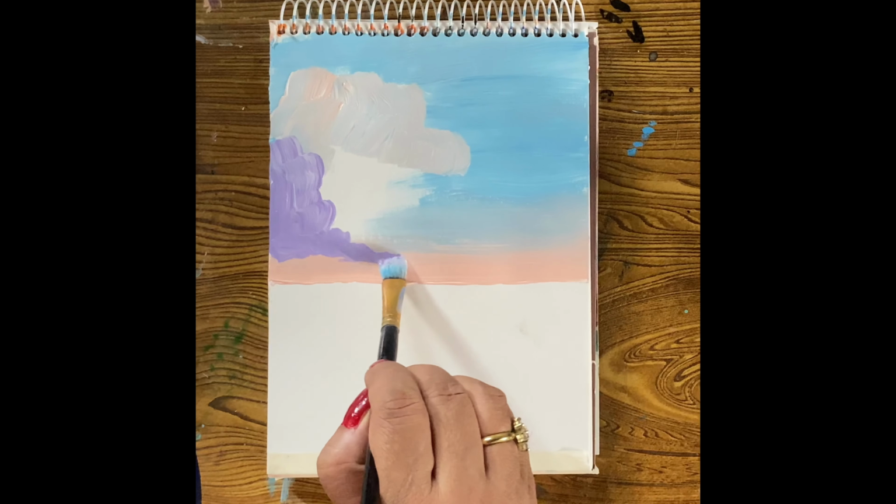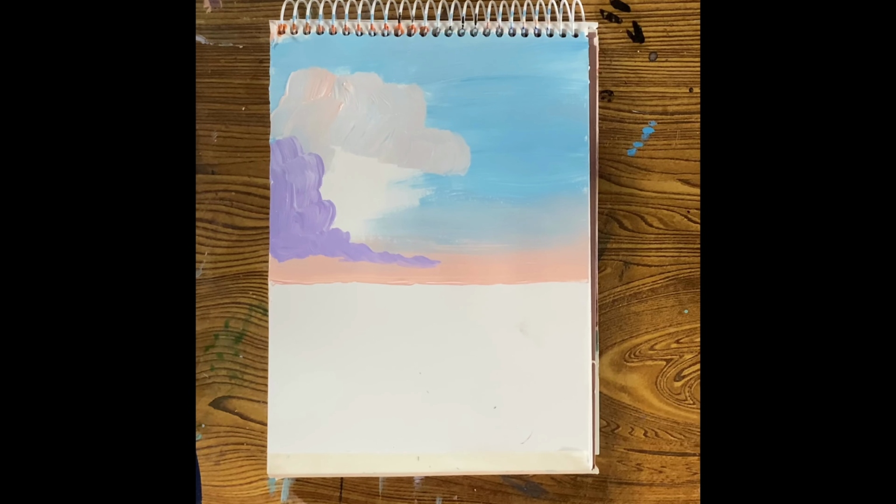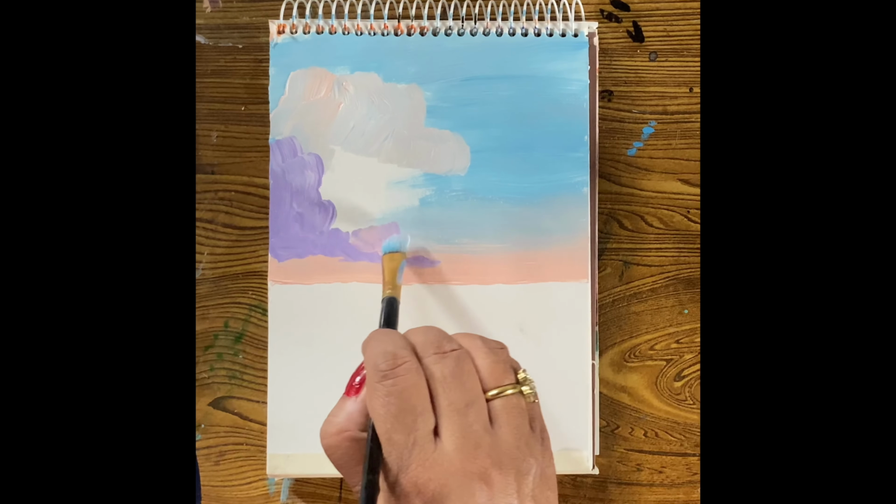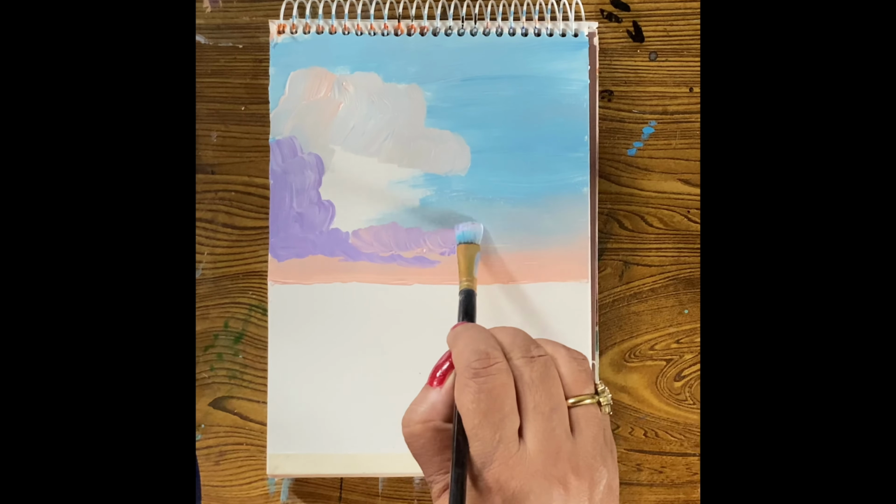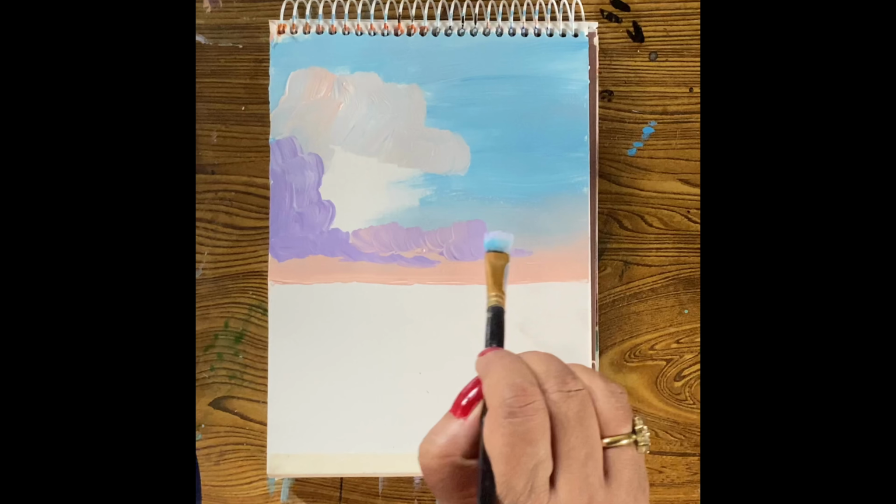B. Balance. Distribute elements evenly across the canvas. It can be symmetrical, calm, and formal, or asymmetrical, dynamic, and modern.